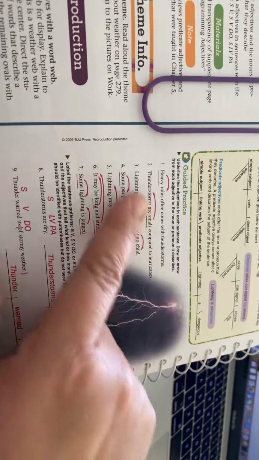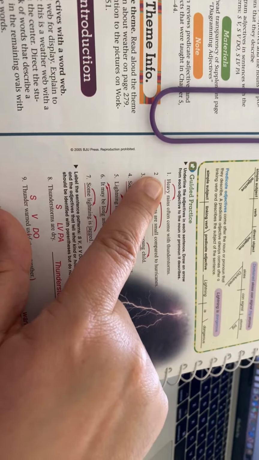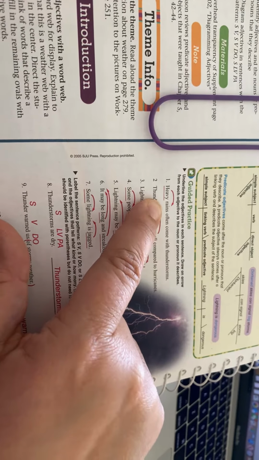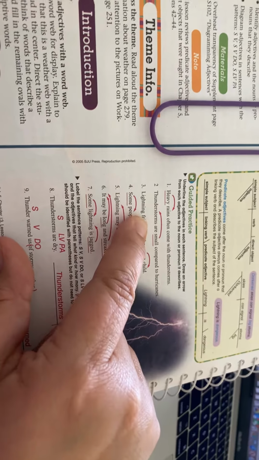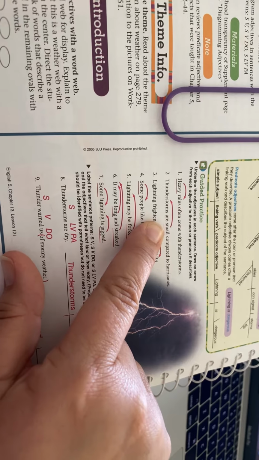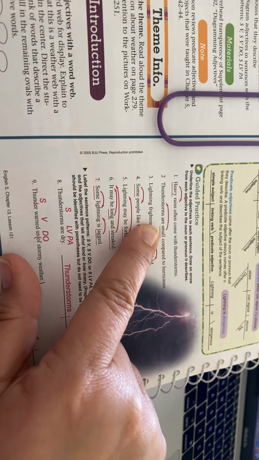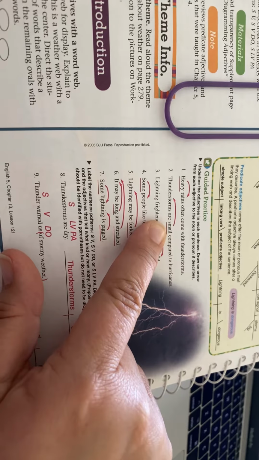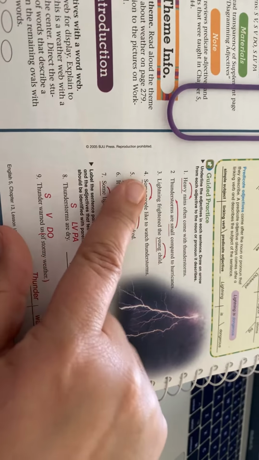If you look down further in your book, this is the page you would normally do in your book. We're just going to talk about it a little bit. Heavy rains often come with thunderstorms. Well, the only adjective here is heavy, and it's describing rains. Here, thunderstorms are small compared to hurricanes. Well, here, this is an adjective. It's a PA, just like we've had before when we're labeling sentences, but it is describing thunderstorms.